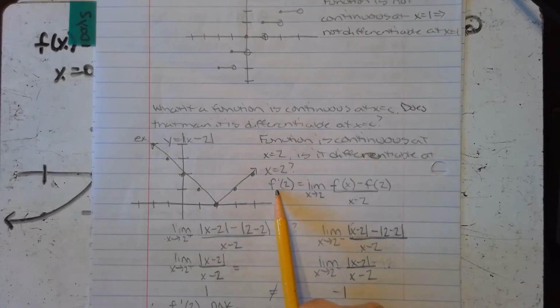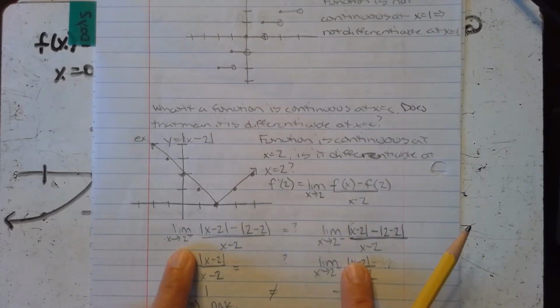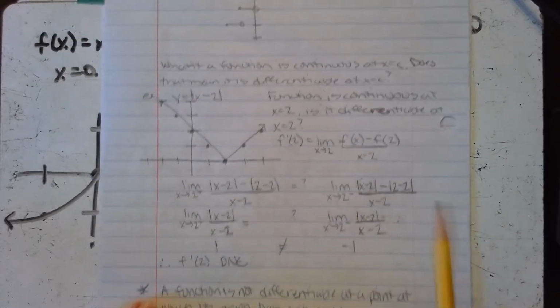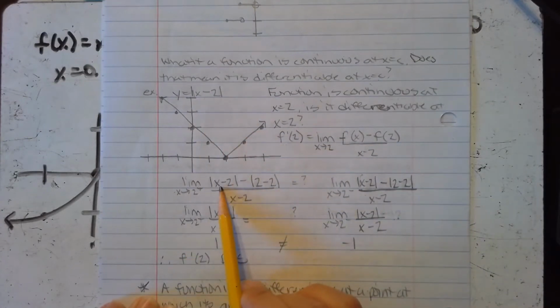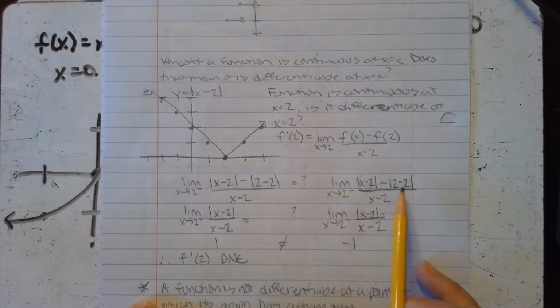So we took that alternate definition of a derivative: f prime of 2 equals the limit as x goes to 2 of f of x minus f of 2 over x minus 2. What we did was the limit from the right and the limit from the left. f of x is just the function right here: absolute value of x minus 2, over x minus 2, and f of 2 is the absolute value of 2 minus 2.